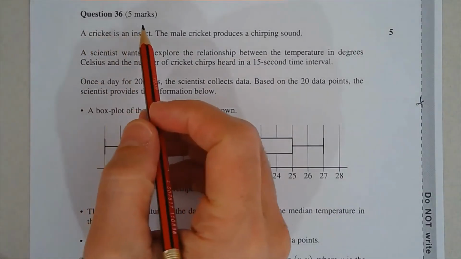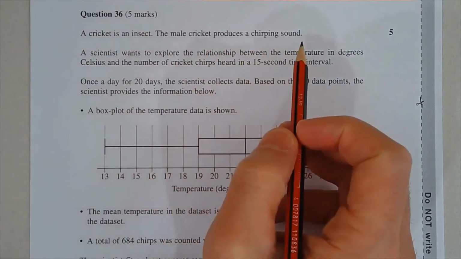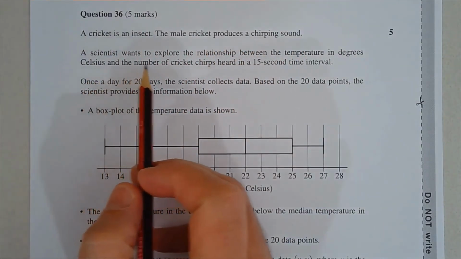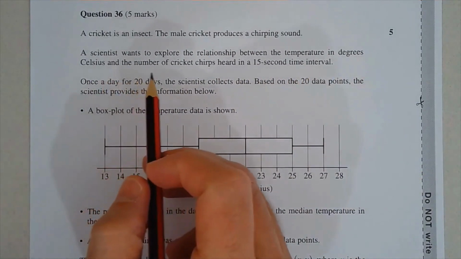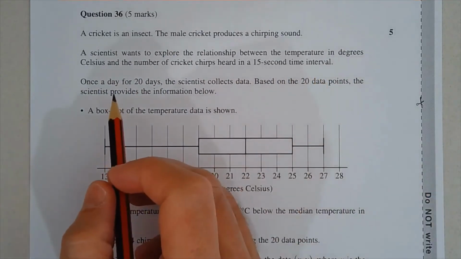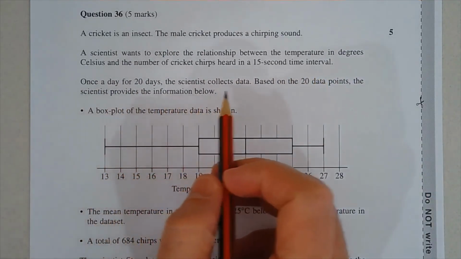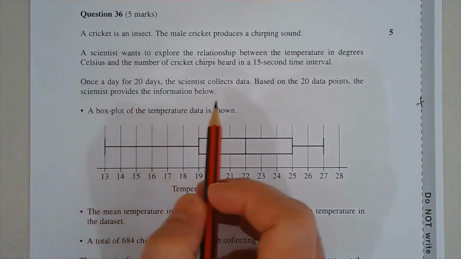Question 36. A cricket is an insect. The male cricket produces a chirping sound. A scientist wants to explore the relationship between the temperature in degrees Celsius and the number of cricket chirps heard in a 15-second time interval. Once a day for 20 days, the scientist collects data. Based on the 20 data points, the scientist provides the information below.